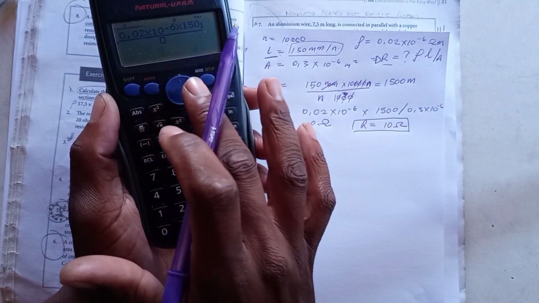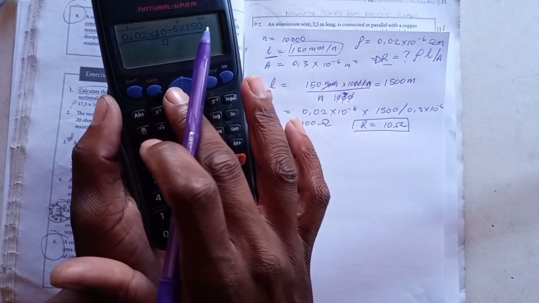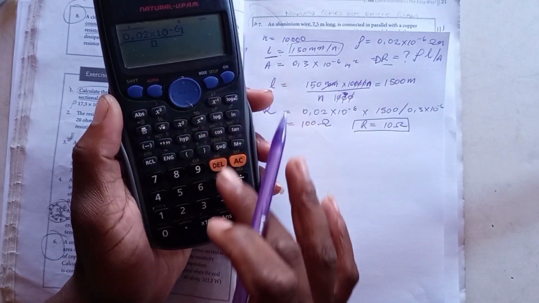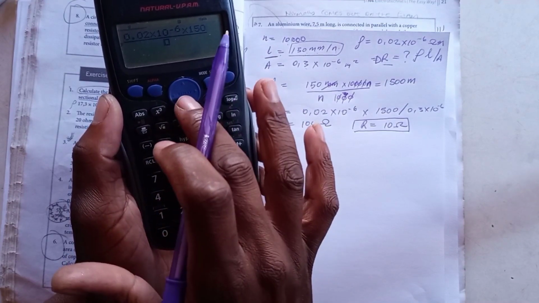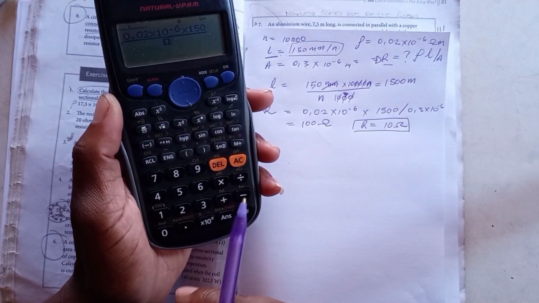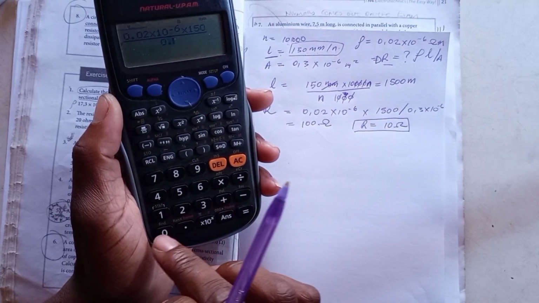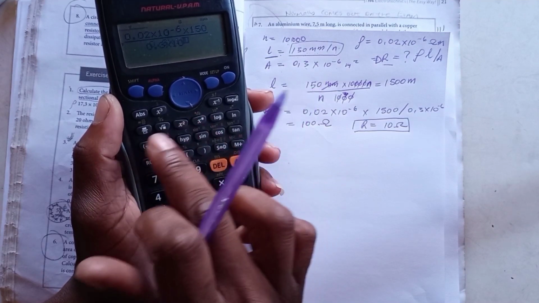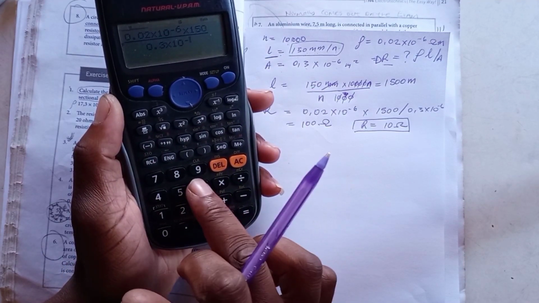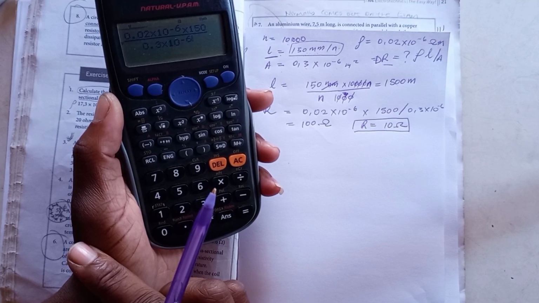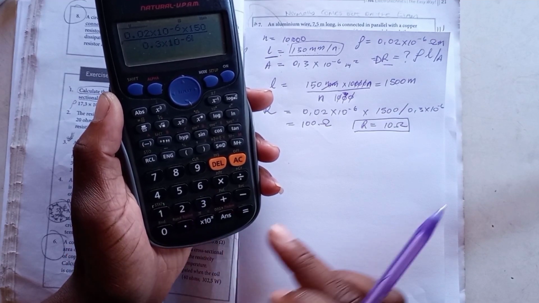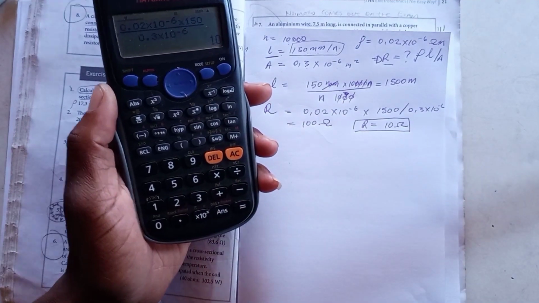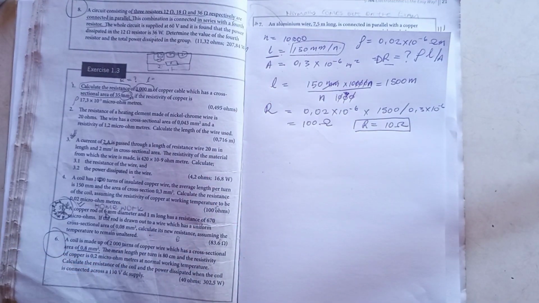Ooh, we have a problem there. Times 150, all divided by 0.3 times 10 raised to minus 6, equal to 10 ohms. So I was right.